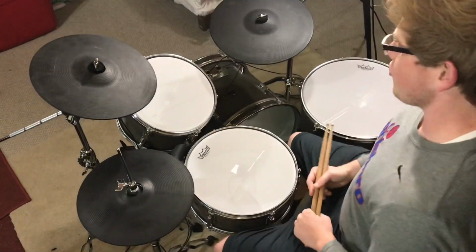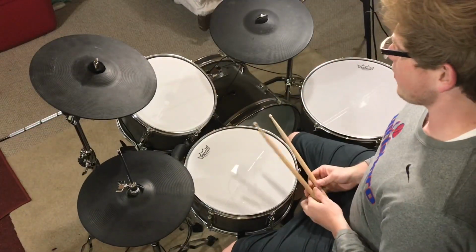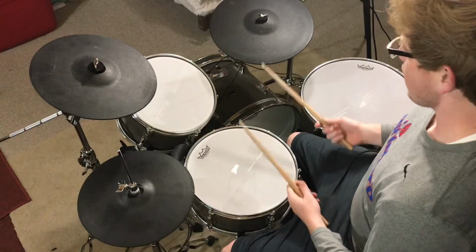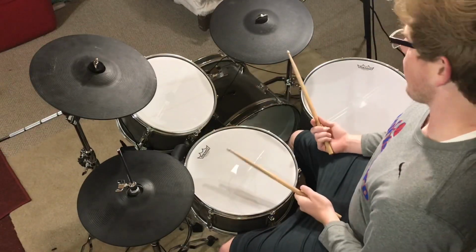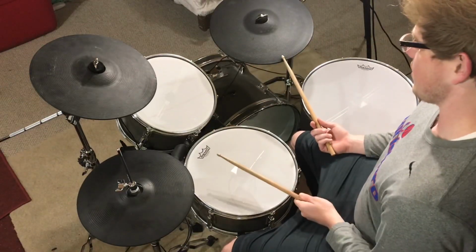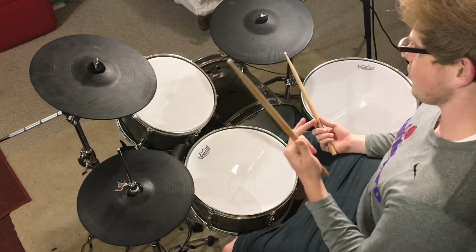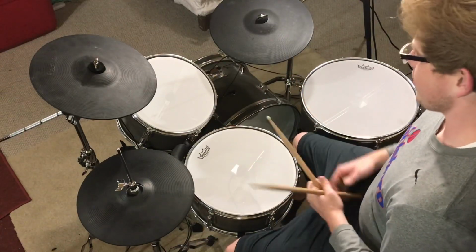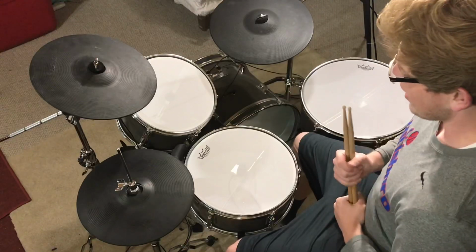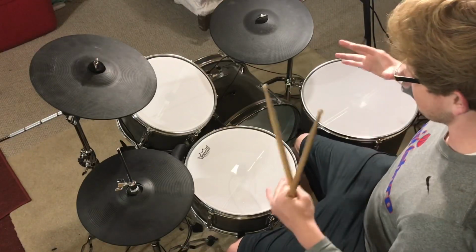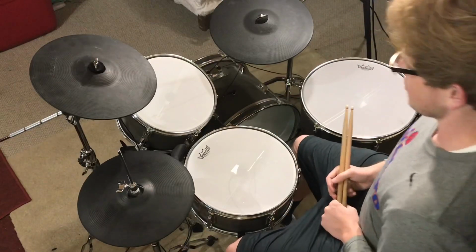I kind of mentioned earlier, and you could really notice that I did there, on those one counts, I'm really going to emphasize where that one is. So notice that I did hit my snare a lot louder whenever I got to those one counts. And that really helps your build out a lot, and it's going to make it have a much nicer feel to it.